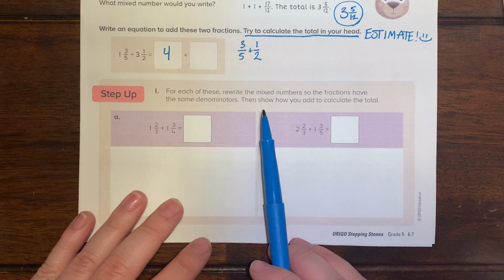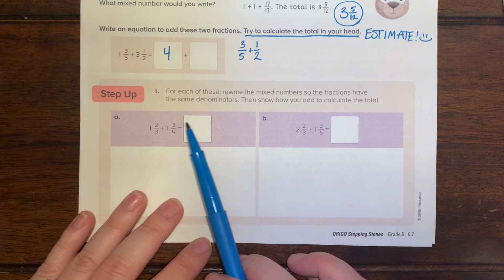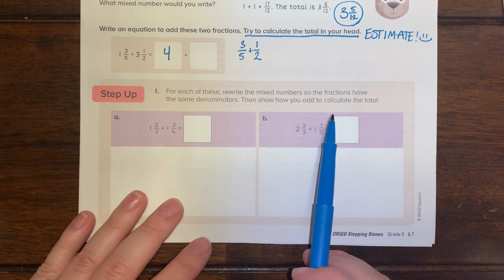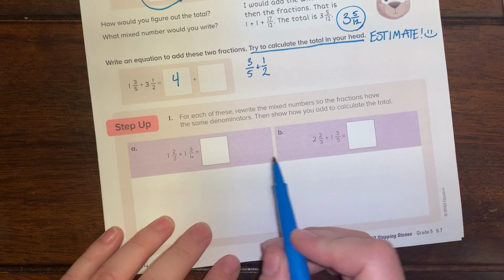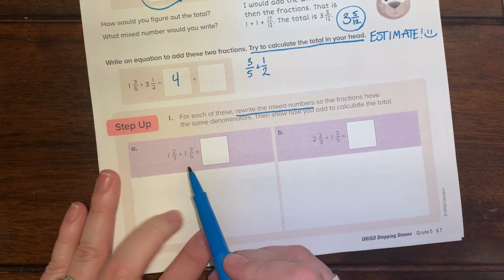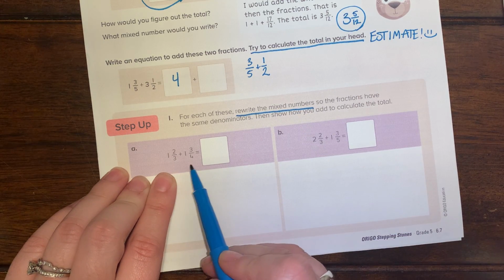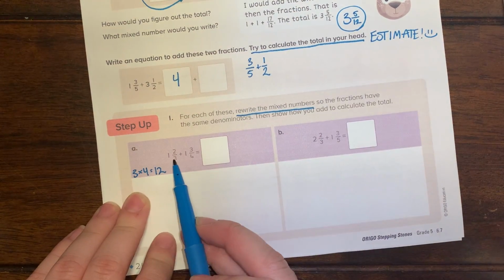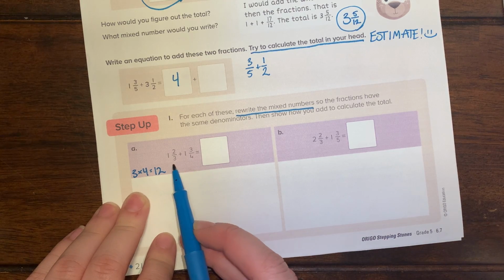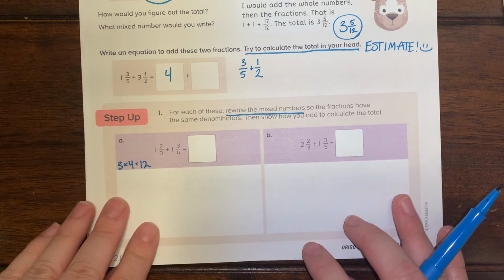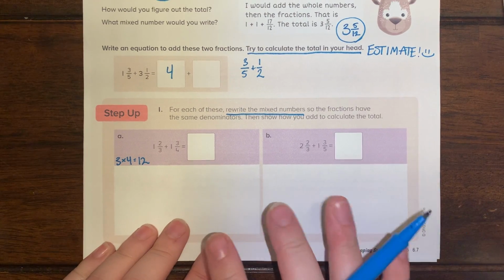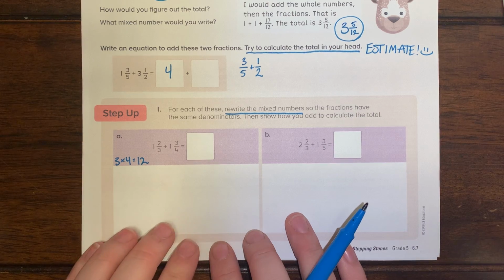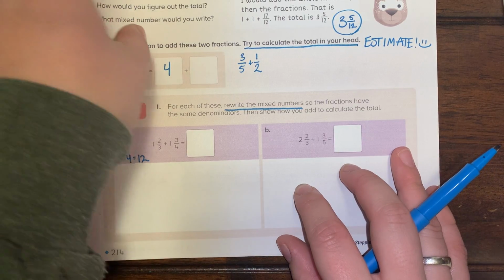All right, for each of these, rewrite the mixed numbers so the fractions have the same denominator. Then show how you add to calculate the total. So what you're going to do is rewrite the mixed numbers so that they have the same denominator. And since they're unrelated, there's a little reminder of what we're going to do, okay? We're going to be changing these so that they're equivalent, or the same denominator, okay? So I'm going to let you guys do that on your own because we've gone over this quite a bit in the other 3 lessons, and I think you guys can get through this on your own. But if you have any questions, you just save those up till we meet, and I would love to help you guys with that, okay? Let's get on to our next page.